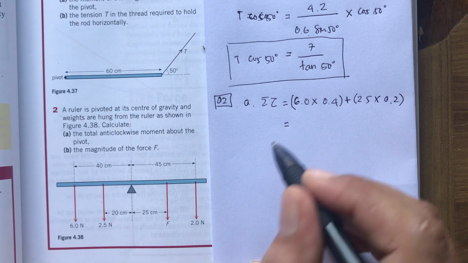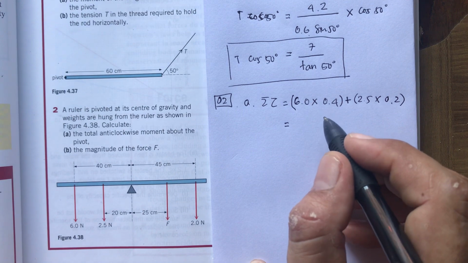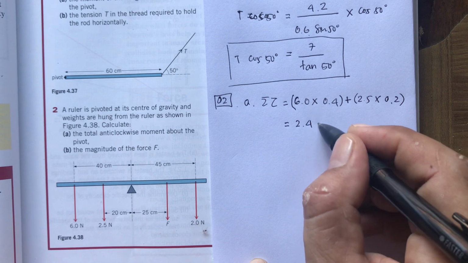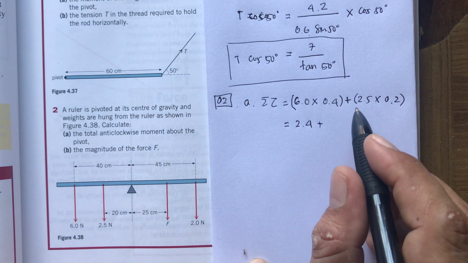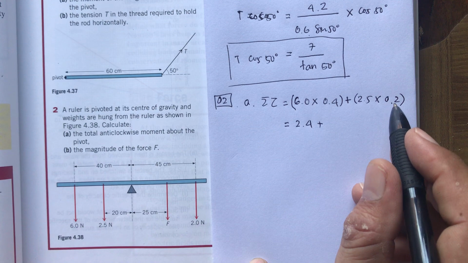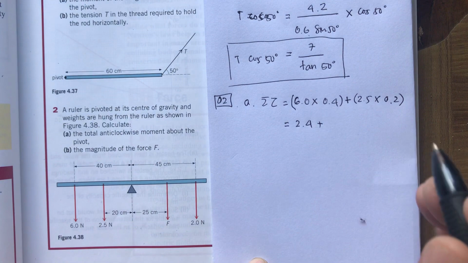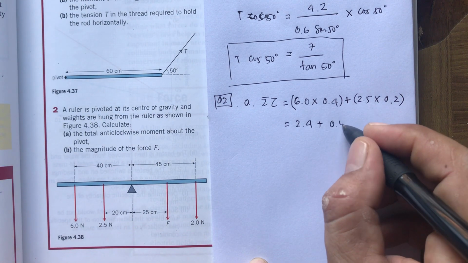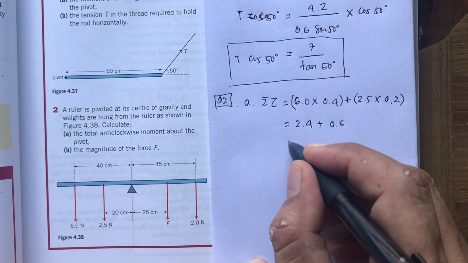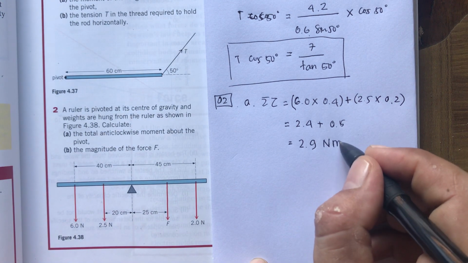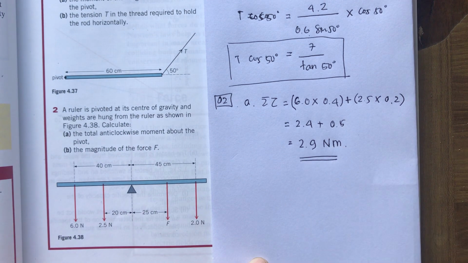So here 6 times 0.4 is 2.4, plus 2.5 times 0.2 is 0.5. So we have 2.9 newton meter. Yes, this is the answer to question A. Okay, how about question B?